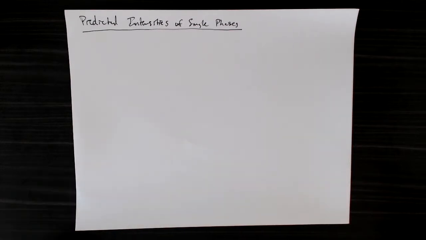Okay, so in this section we're going to try to predict the peak intensities for a single phase, and you can see the connections here to the mixed phase because we're basically able to use similar expressions to predict what a single phase pattern would look like.